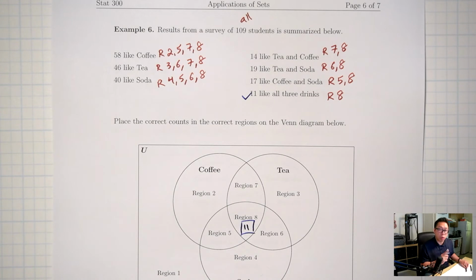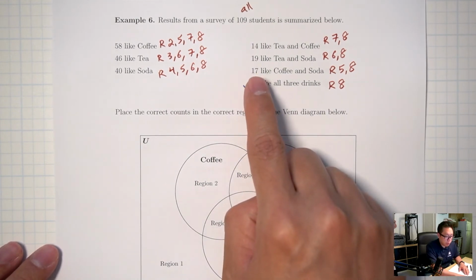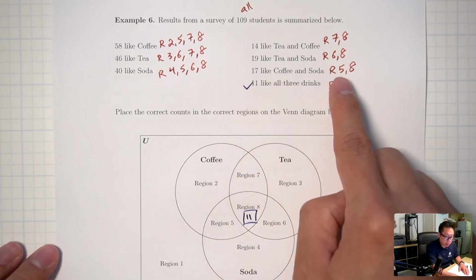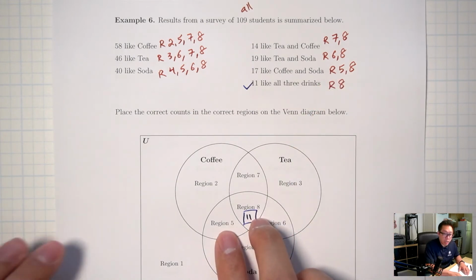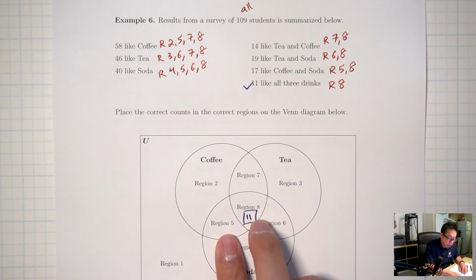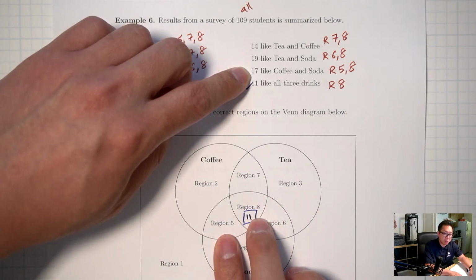Once you're done with the clue that represents one region, you can move on to the clues that represent 2 regions. So this would be 14, 19, and 17. I'll do 17 next. 17 is represented by regions 5 and 8, which together should add up to 17. Right now, I have 11. What missing number do I need in region 5 so that these 2 add up to 17? Take your target number, 17, and subtract the number you already have, which is 11. So 17 minus 11 is 6.